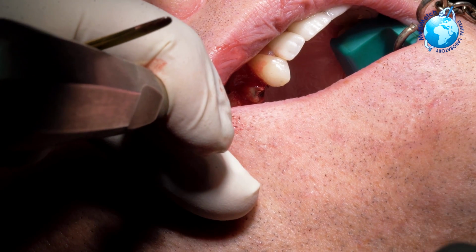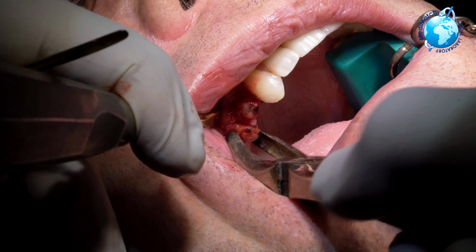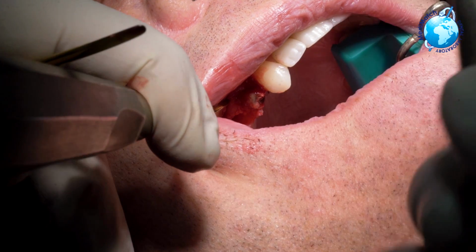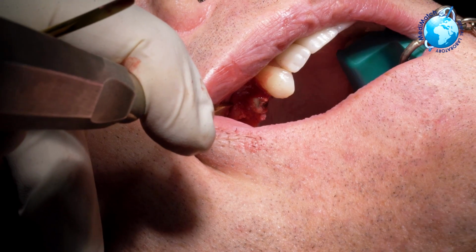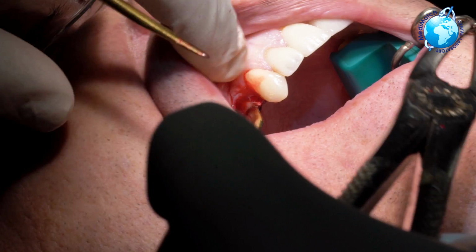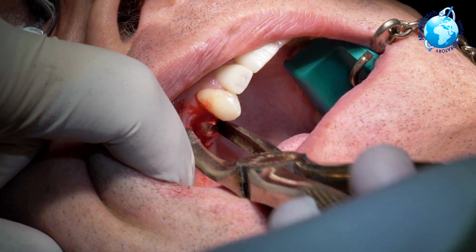Root forceps. Awesome. Thank you very much. Just a little wiggle. Out it comes by the other teeth. So that's the first root removed, Alan. Awesome. And we're just going to take the second one now. Let's get this fella.